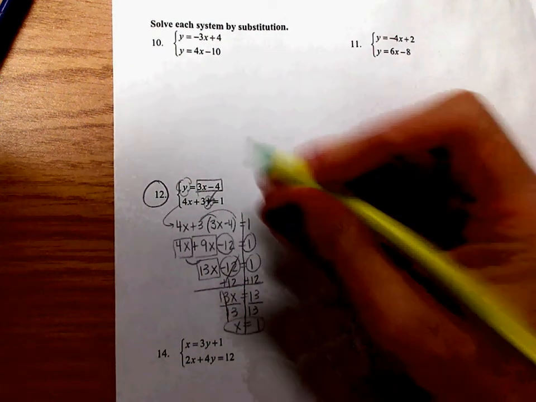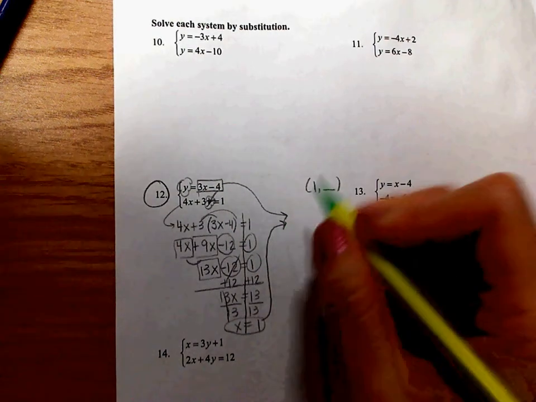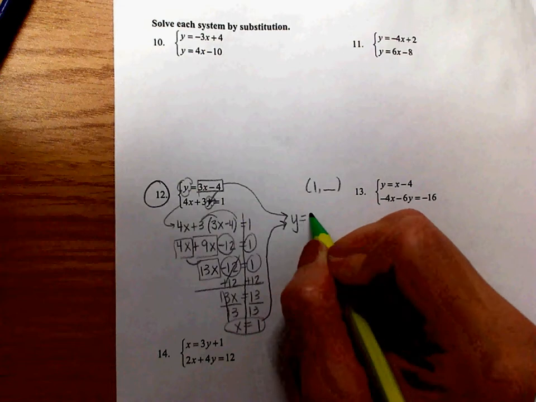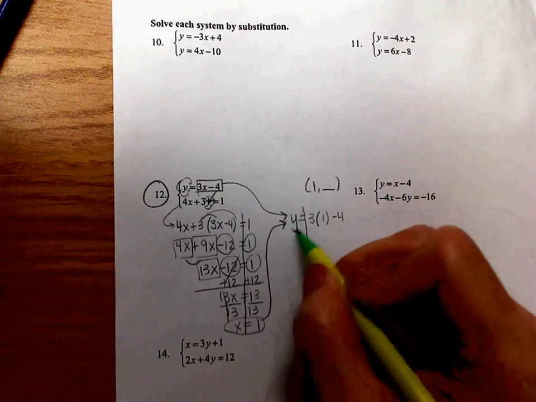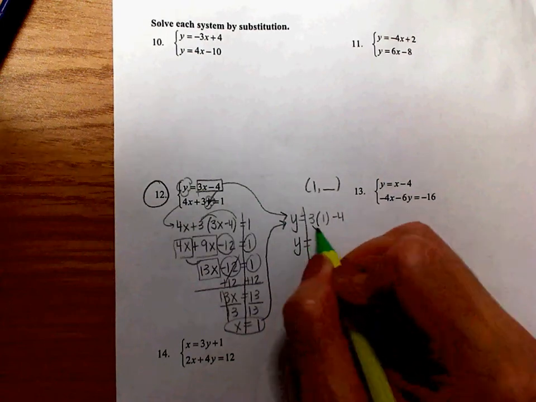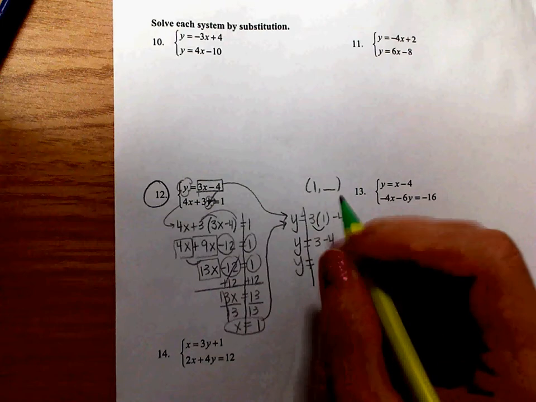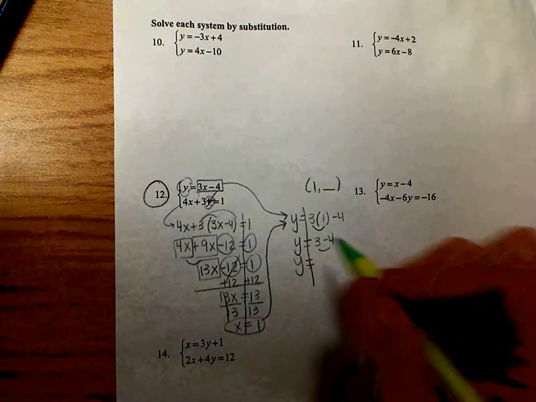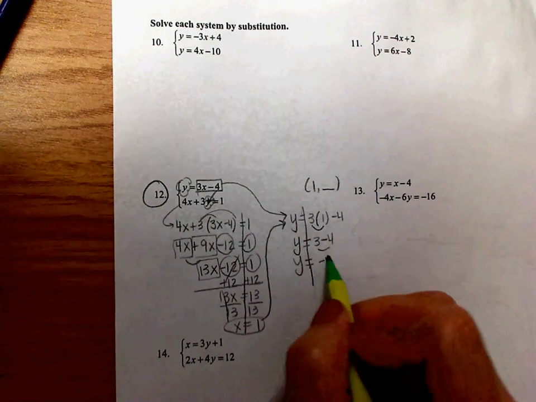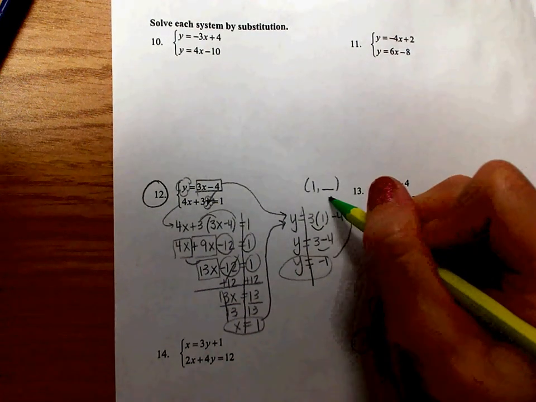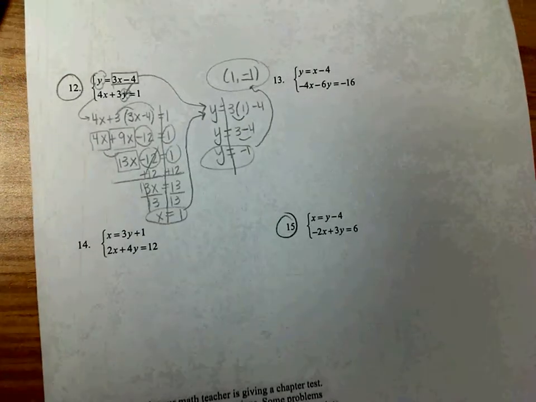And then I'm going to put it in the top one because the y is already isolated. So I'm going to put y equals 3 times 1 minus 4. Nothing's happening over here, so I rewrite it. 3 times 1 is 3. Minus 4, I'm going to rewrite it again. 3 minus 4, be careful. 4 minus 3 is different than 3 minus 4, so you got to go in order. 3 minus 4 is negative 1. And then that goes there. And that's my solution.